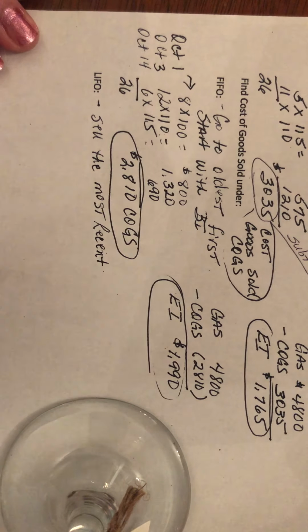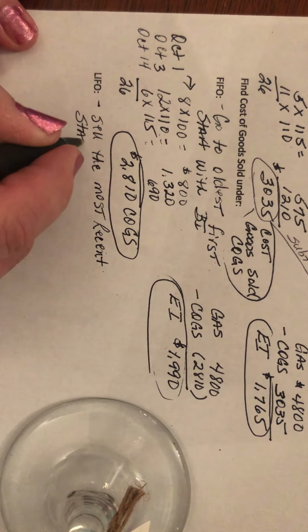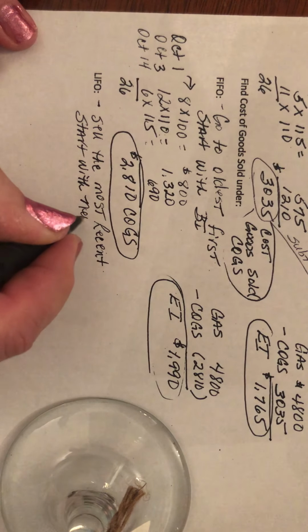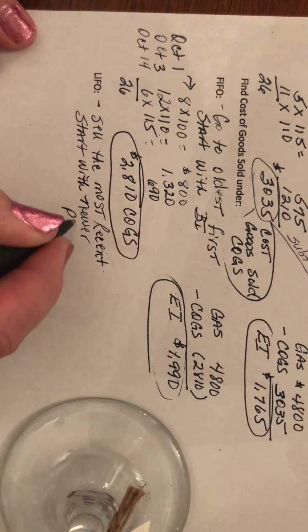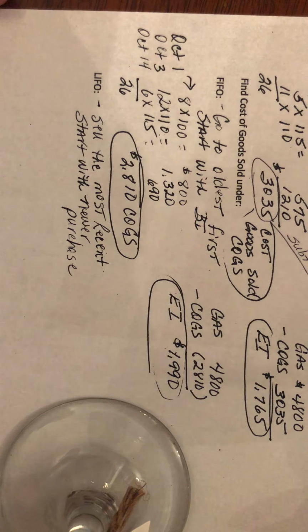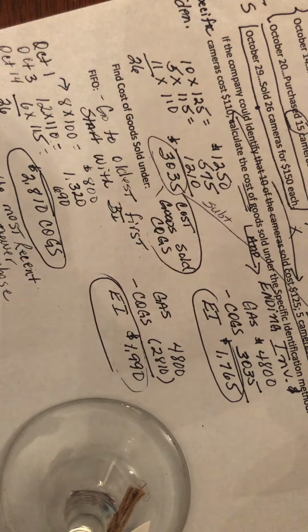So that means we're going to start with the newer purchase.